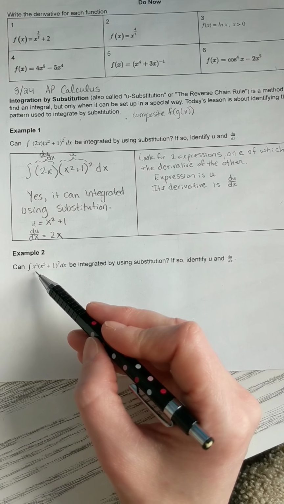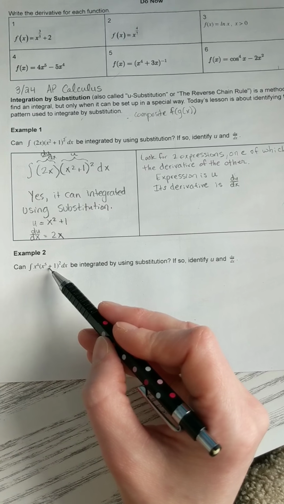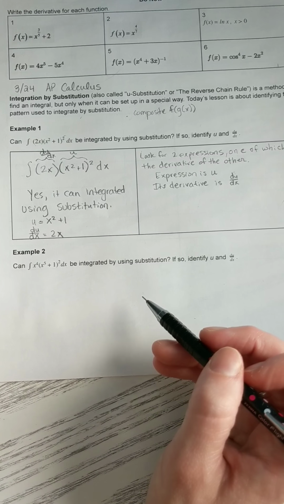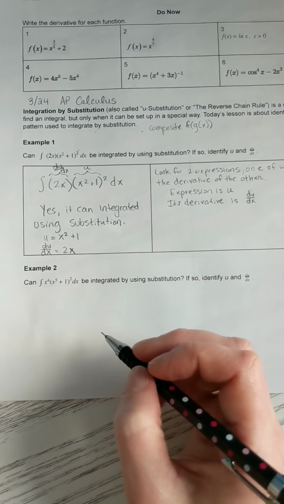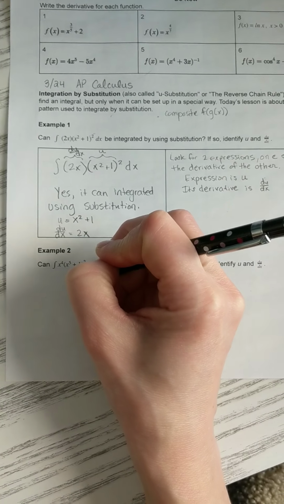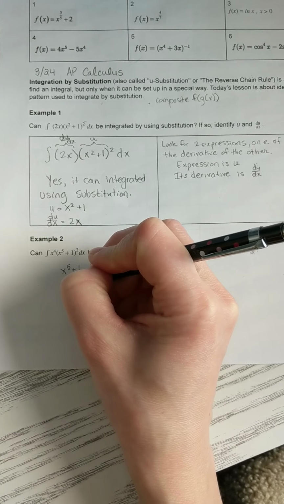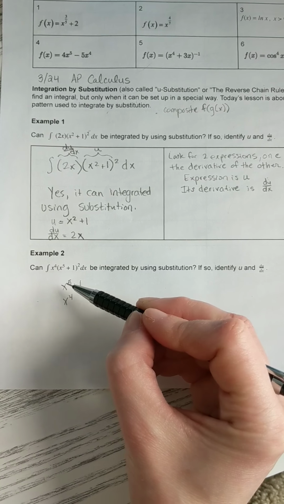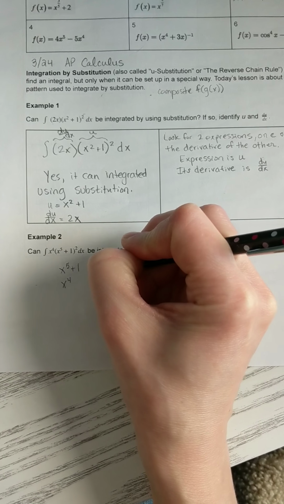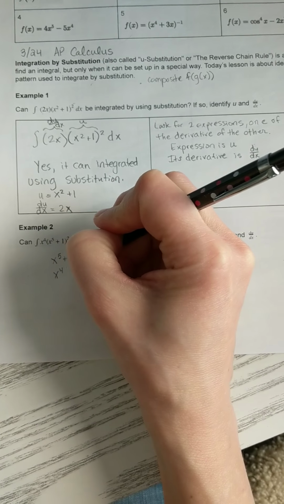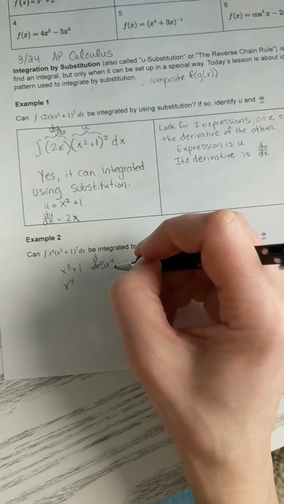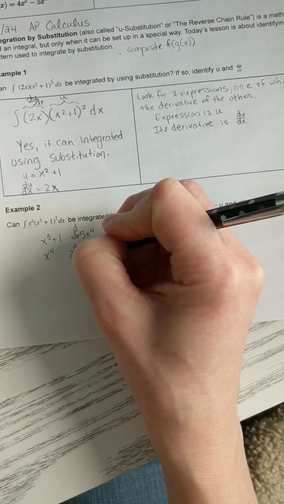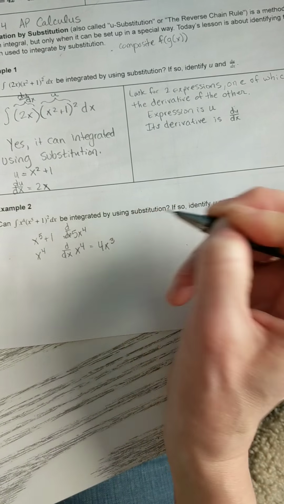Can the integral of x to the 4th times (x to the 5th plus 1) squared dx be integrated by using substitution? If so, identify u and du/dx. I'm going to look at my expressions. I have x to the 5th plus 1, and I have x to the 4th. What would happen if I took the derivative of these? The derivative of x to the 5th plus 1 is 5x to the 4th. And the derivative of x to the 4th is 4x to the 3rd.